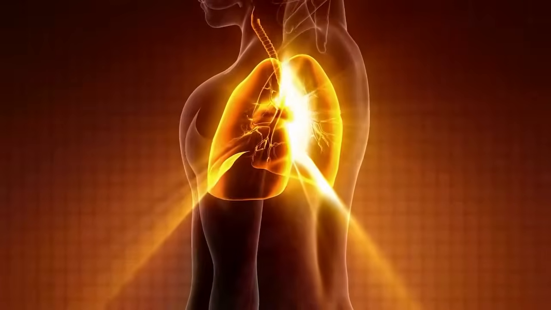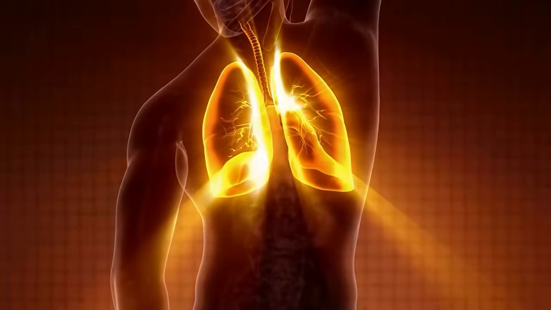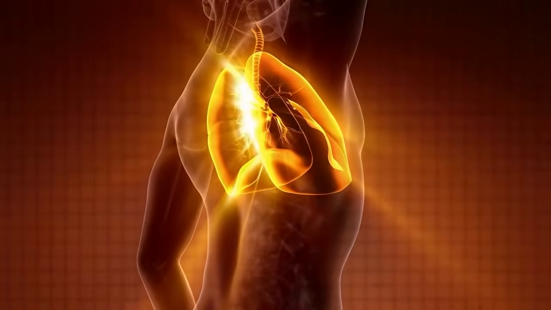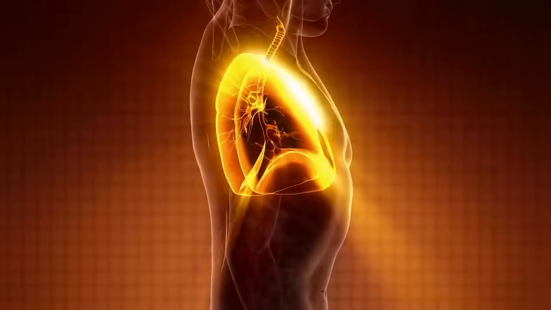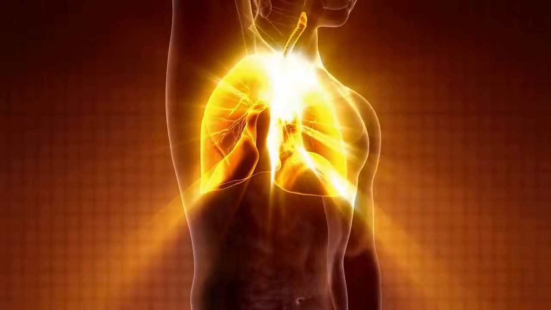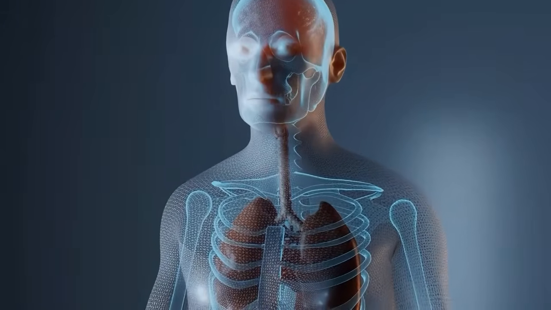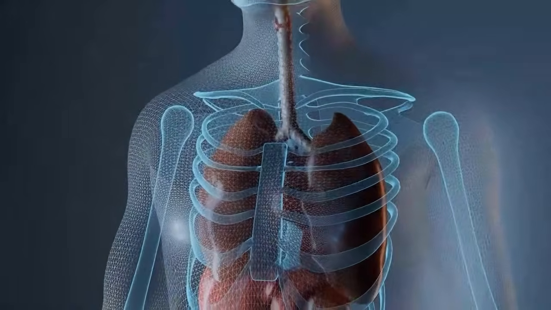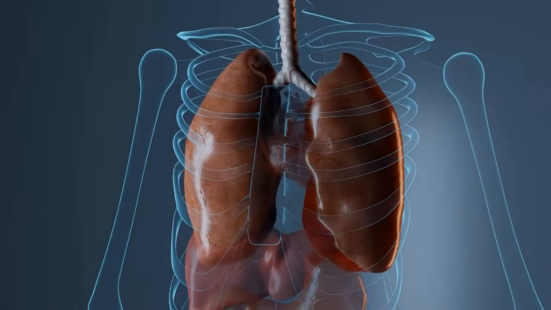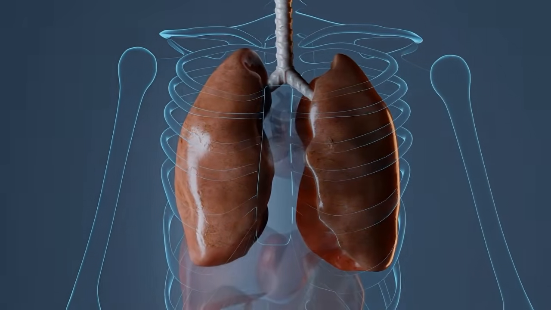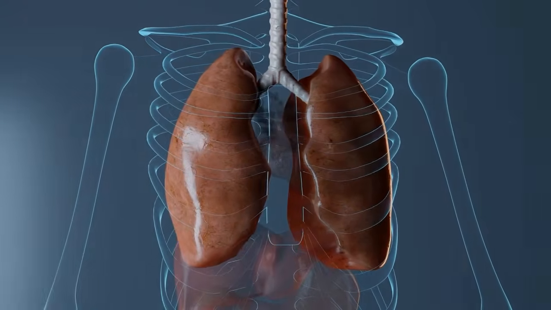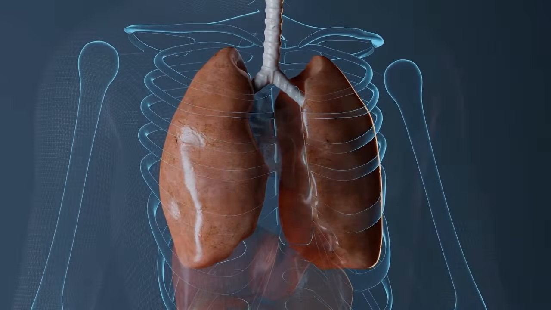Larynx. The larynx, also known as the voice box, is a muscular organ located at the top of the trachea, or the windpipe. It is responsible for producing sound, protecting the trachea from foreign objects, and regulating the flow of air to and from the lungs. The larynx contains the vocal cords, which are two bands of elastic tissue that stretch across the larynx and vibrate when air passes through them.